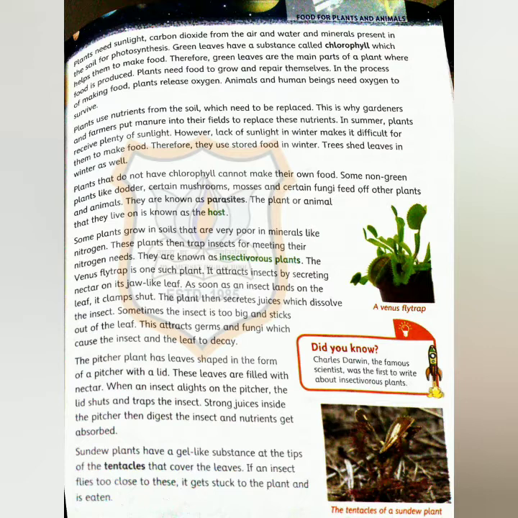Plants that do not have chlorophyll cannot make their own food. Some non-green plants like dodder, certain mushrooms, mosses and certain fungi feed off other plants and animals. They are known as parasites. The plant or animal that they live on is known as the host.